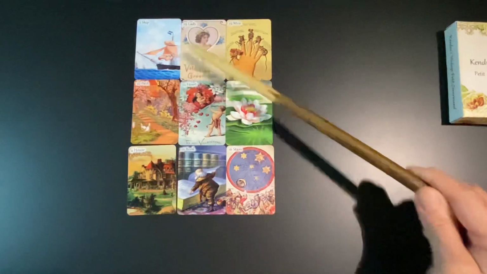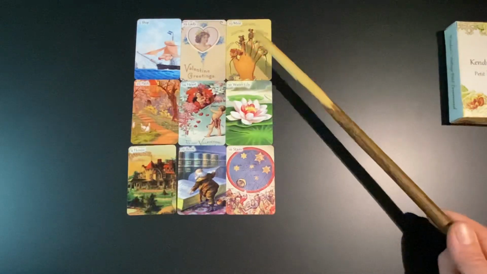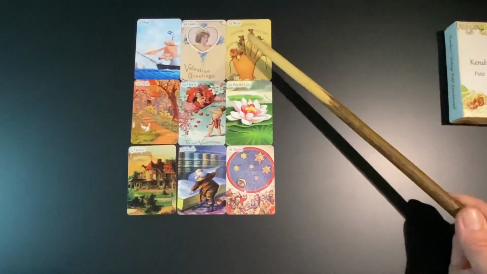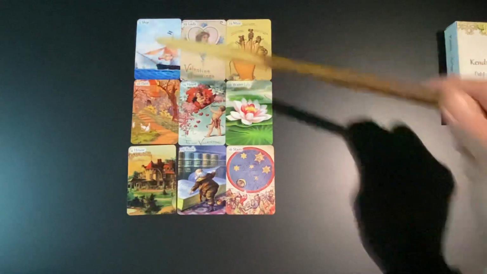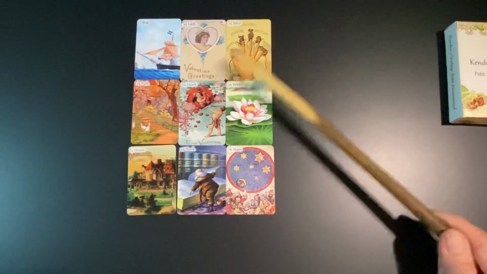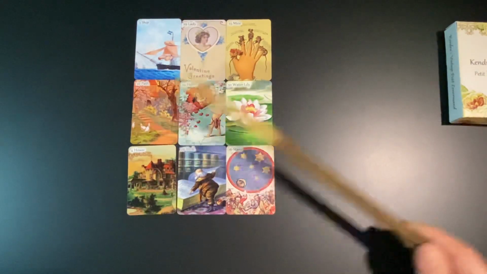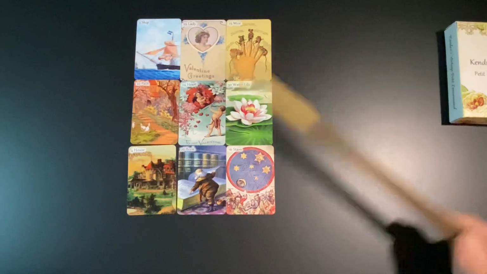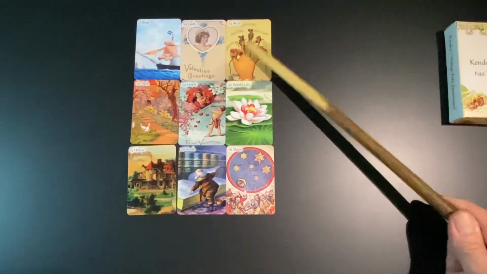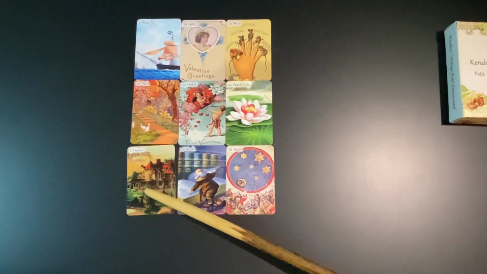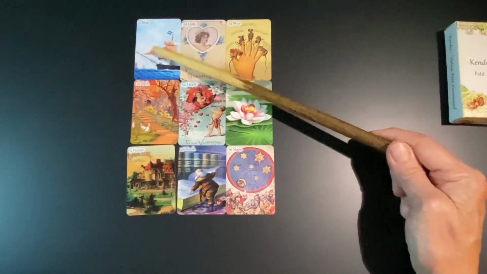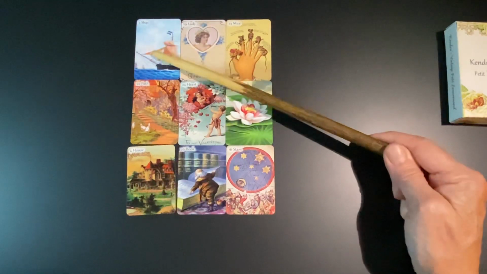Okay, we already read these 2. We read these 2. Now I do my crisscross. I read these 2, and then I read these 2. So this is telling us that this crossroad that she's at is because of something taking away from her personal life, and she's about to embark on a journey.